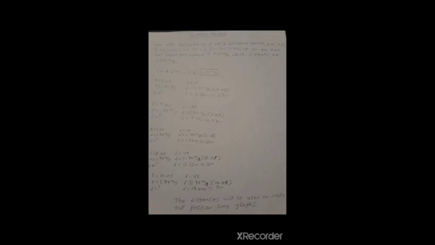So the first equation, we have time is equal to 2 seconds, and we are looking for our distance. Speed, 1.94 meters per second. Distance is equal to our speed times our time. So our distance is equal to 1.94 meters per second times 2.0 seconds.